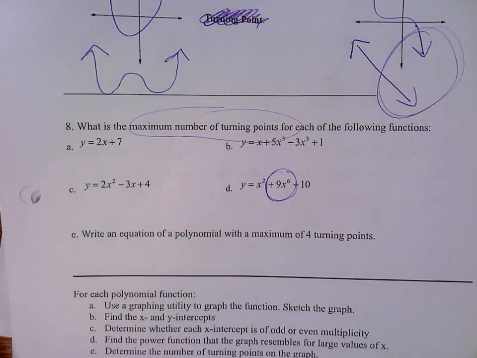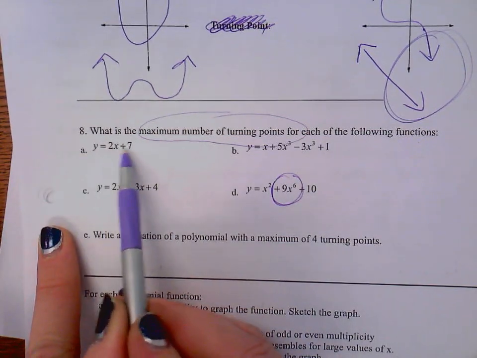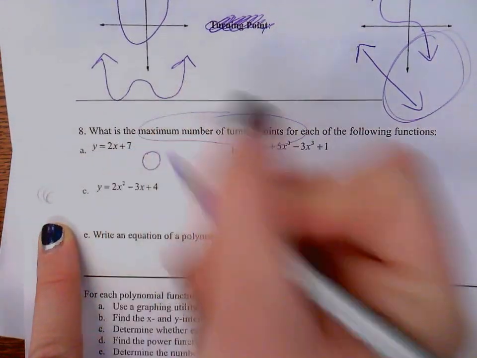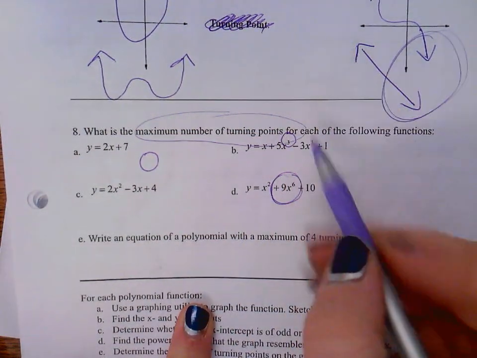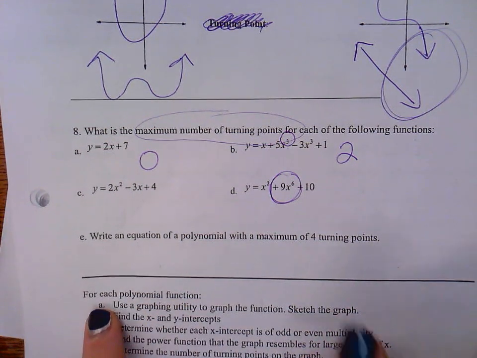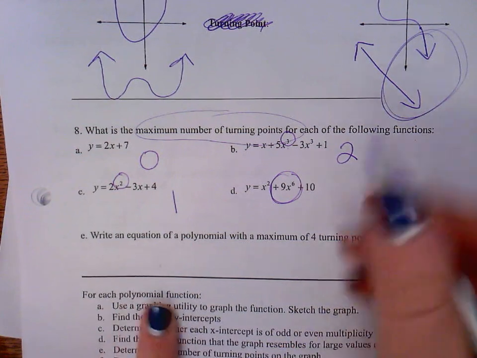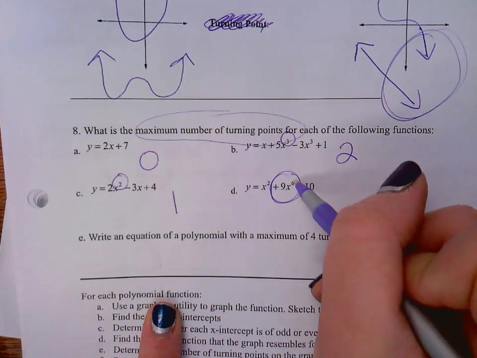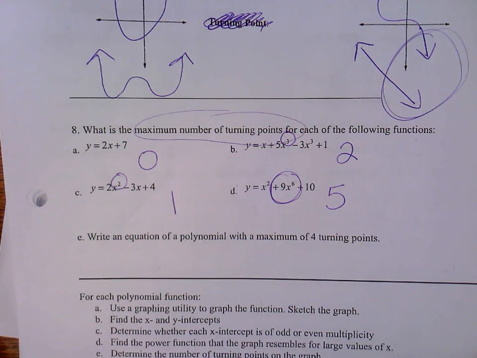All right, so I'm talking for my video now. Part A is a linear function, so it will have 0 turning points. Part B is a cubic function, so it will have a max of 2 turning points. Part C is a quadratic, max of 1 turning point. And D is a 6th degree, so maximum of 5 turning points, 1 less than the degree.